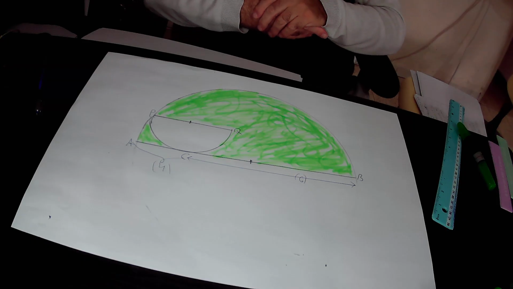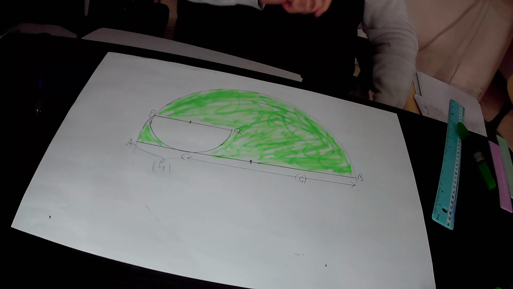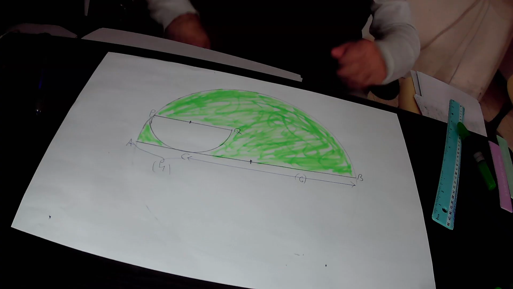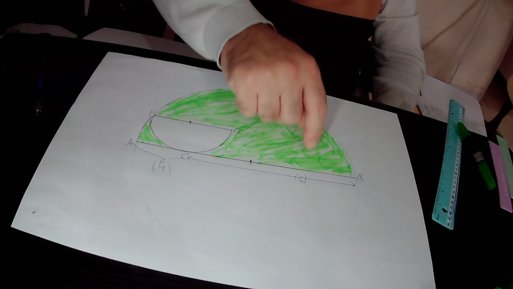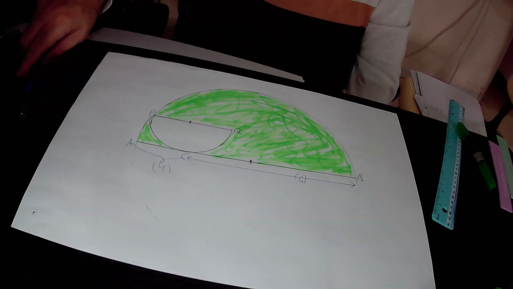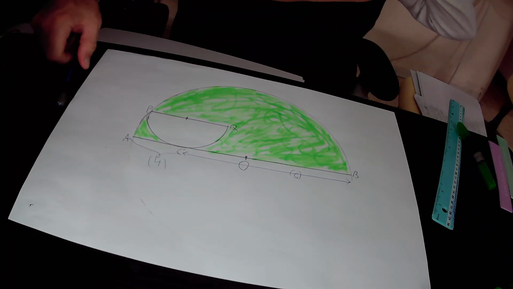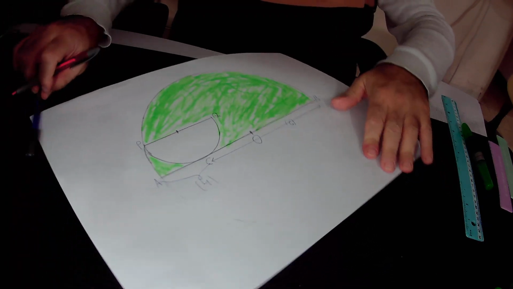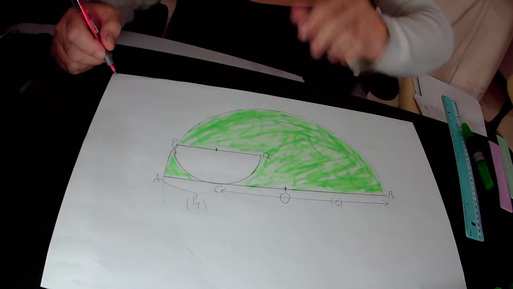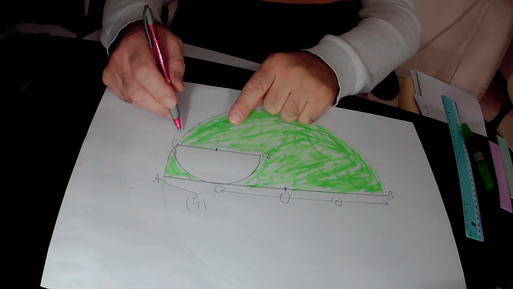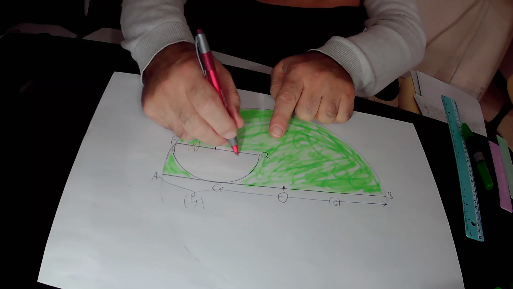From the drawing, it is very easy to see that the area of this green shape equals the area of the big semicircle minus the area of the small semicircle. We define the center of this big semicircle as point O. Likewise, we define the center of this small semicircle as point S. We define the radius of this small semicircle as x. So the radius PS equals x, and the radius SQ of this small semicircle also equals x units in its length.